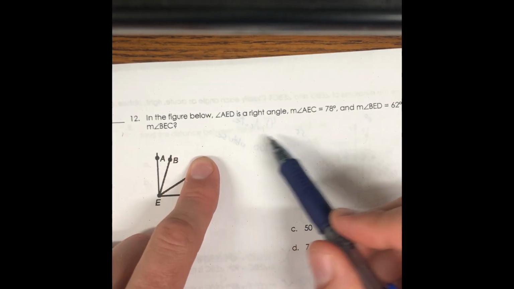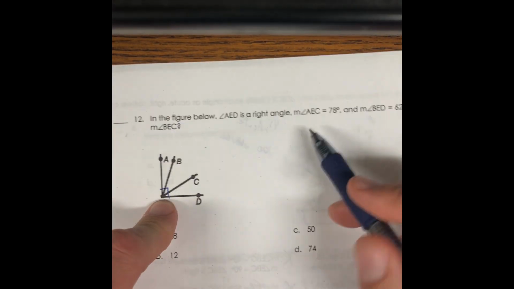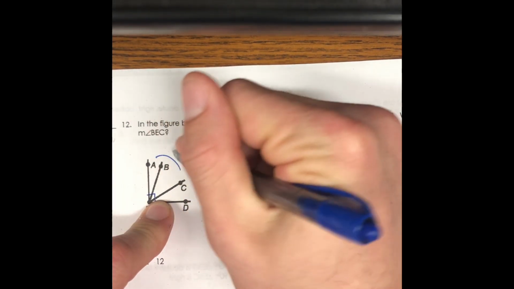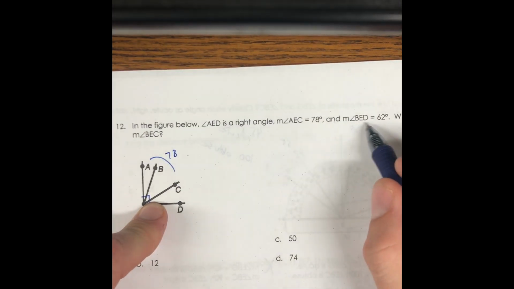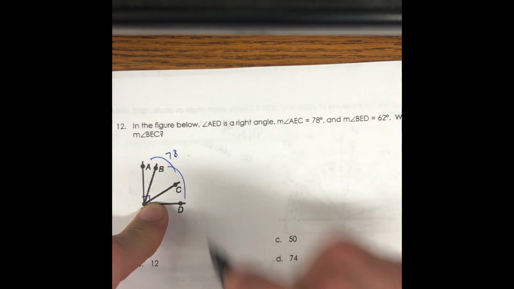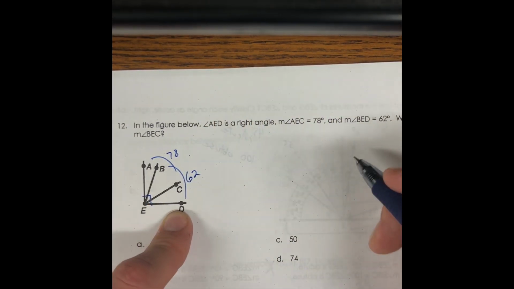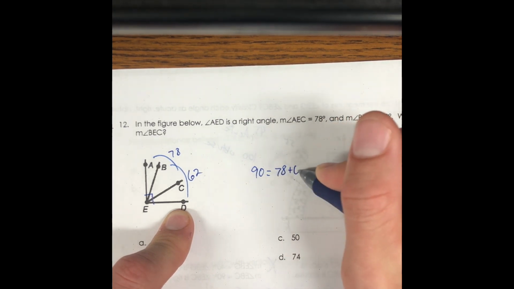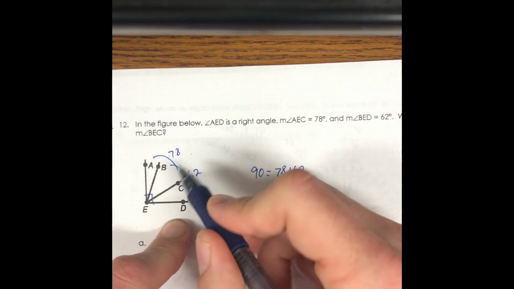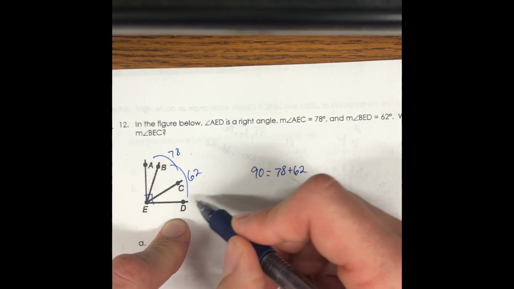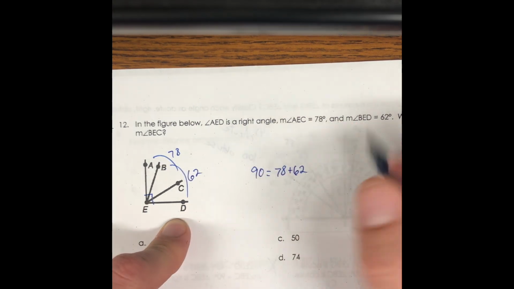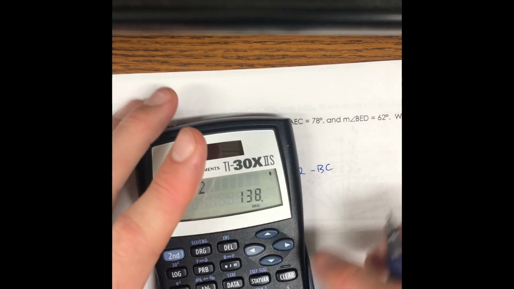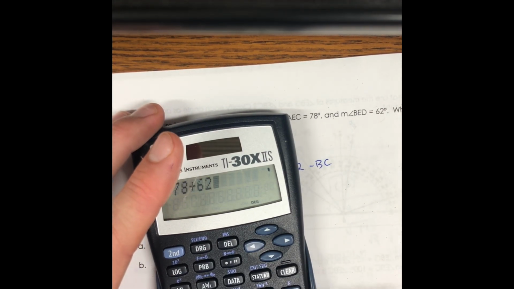In the figure below, AD is a right angle, so this is a right angle. AEC is 78. And BED is 62. So what I really have is 90 is equal to 78 plus 62, but I'm double counting BC. So 78 counts BC and 62 counts BC, so I need to subtract off one of the two BCs. So 78 plus 62 is 140.